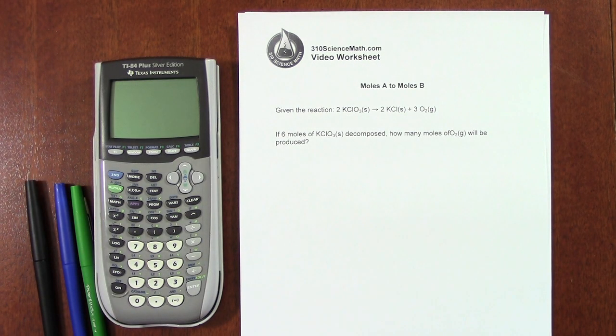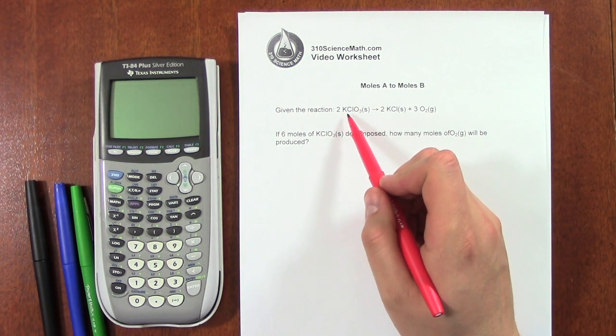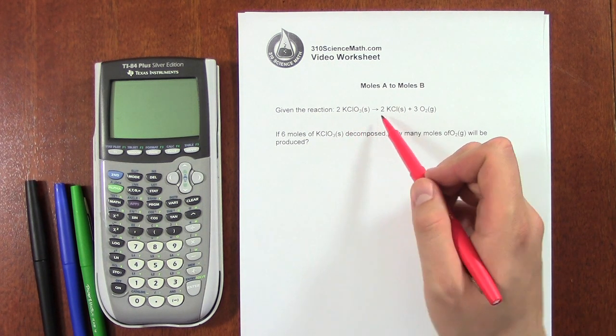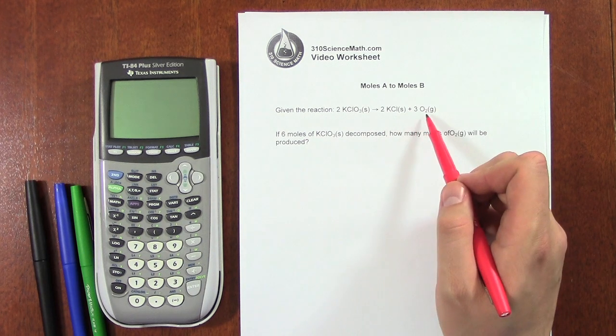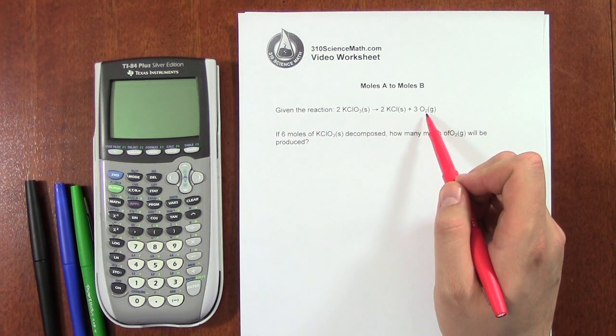Okay, so here we have a moles to moles problem, another example for you. This is a problem that involves one of my favorites, potassium chlorate. What's happening in this reaction is potassium chlorate is decomposing, it's breaking apart into two different things, potassium chloride and molecular oxygen.